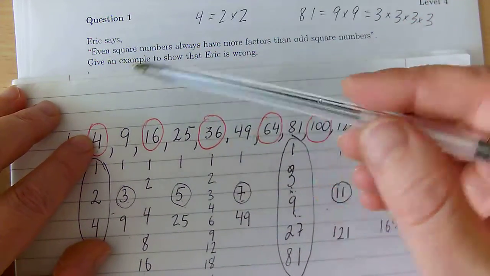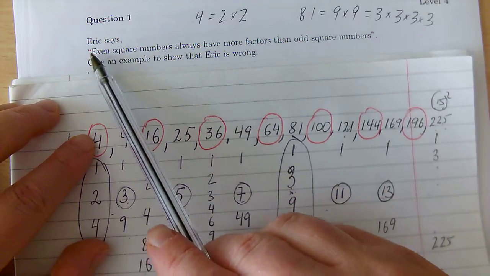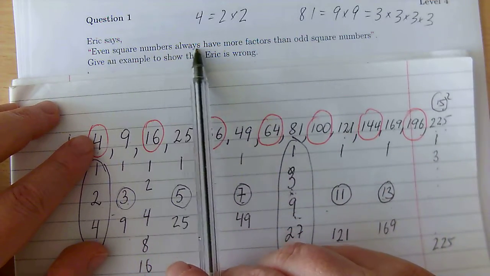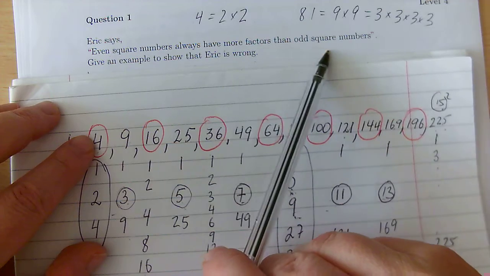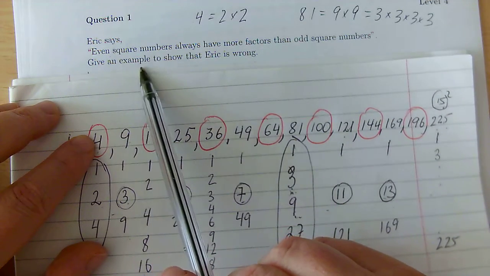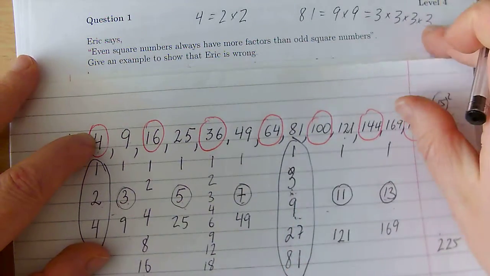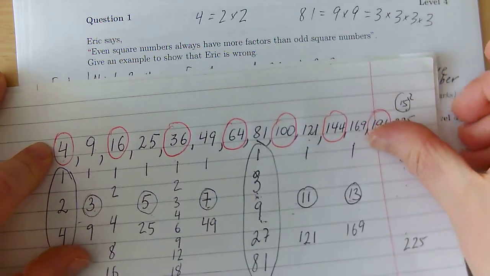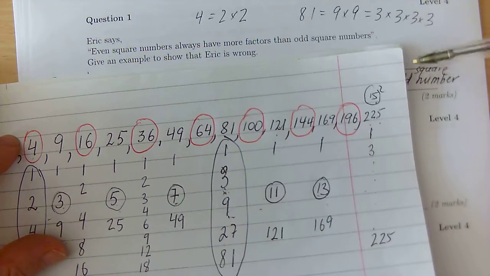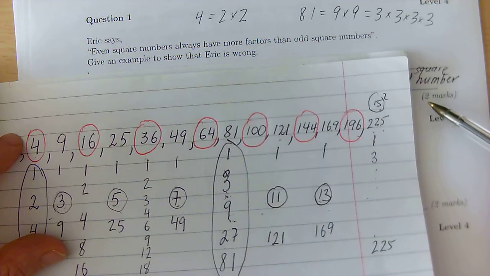Here, question 1 says: Eric says even square numbers always have more factors than odd square numbers. Give an example to show that Eric is wrong. This is a worded question where you need to give an explanation, and I would like to point out that this question is only 2 marks.